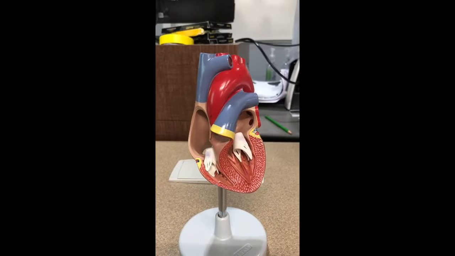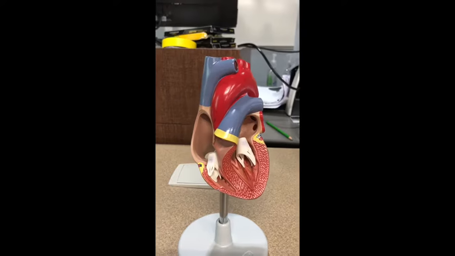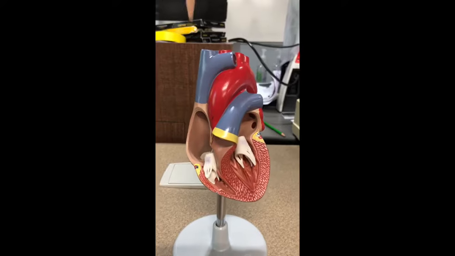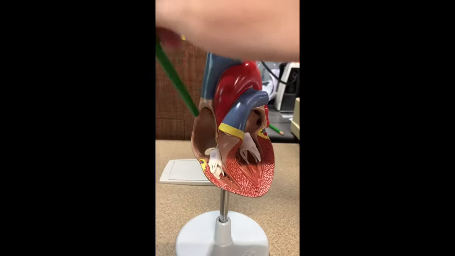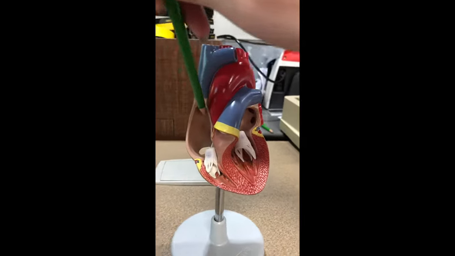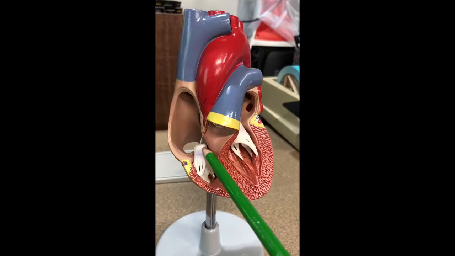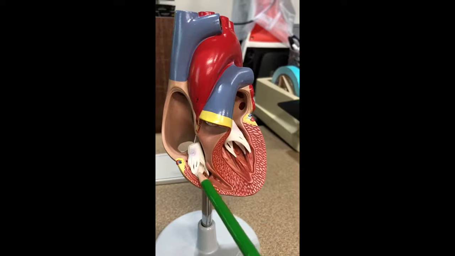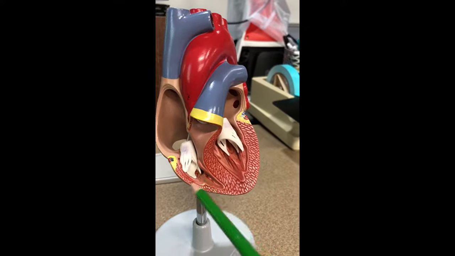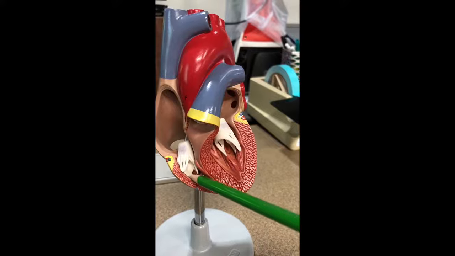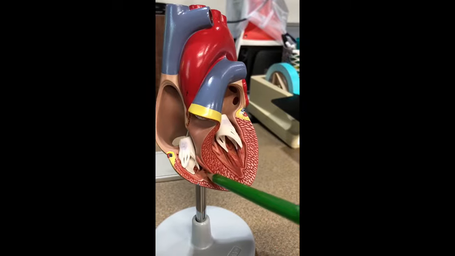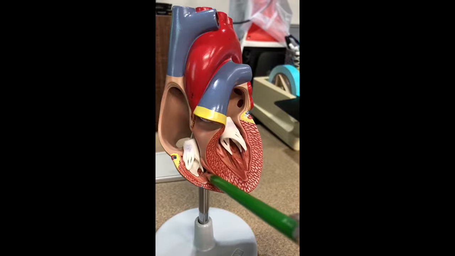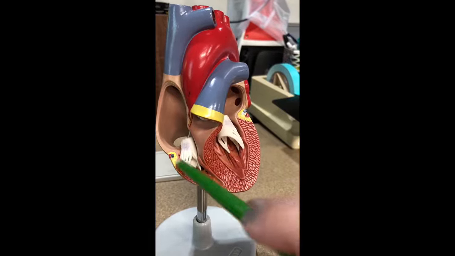And this right here is an open view of the little heart. So what we see again is that superior and inferior vena cava will feed into the right atrium. It'll then travel through the right AV valve. It'll pass by the chordae tendineae. Chordae tendineae are attached to papillary muscles. And then all these ridges that you can see inside are called our trabeculae carneae. And at this point, we're in the ventricle.